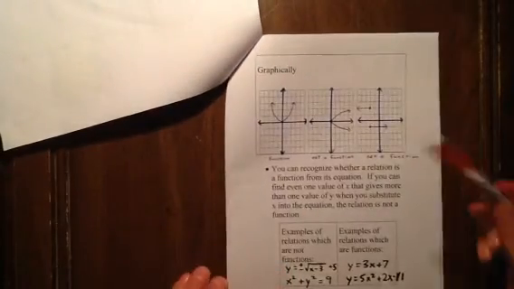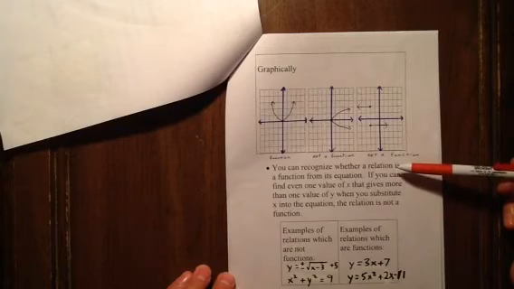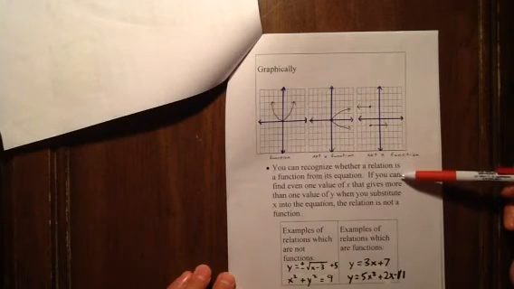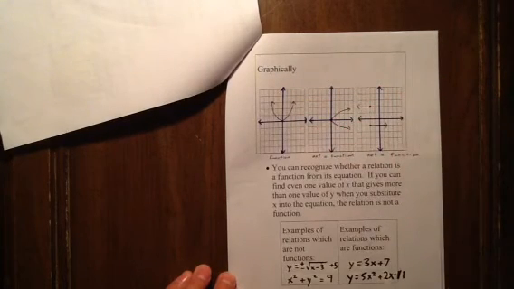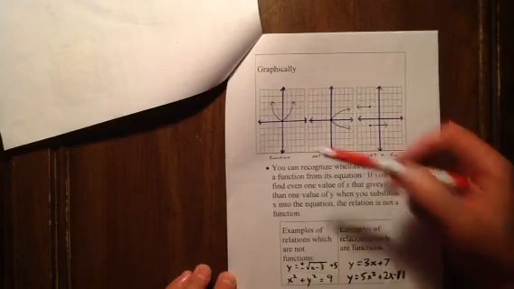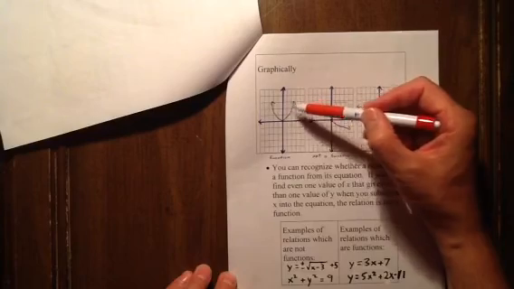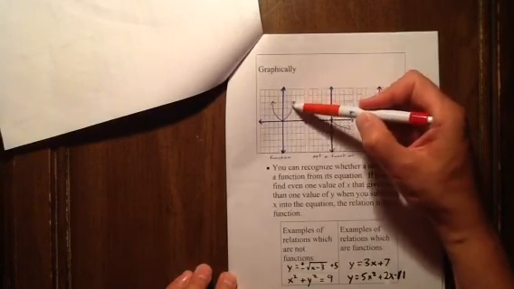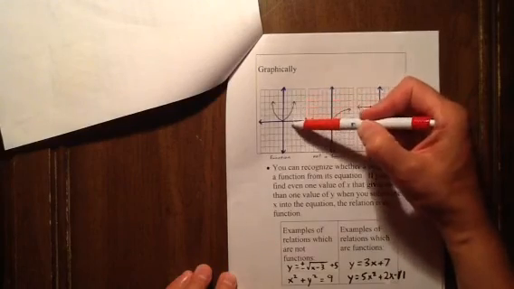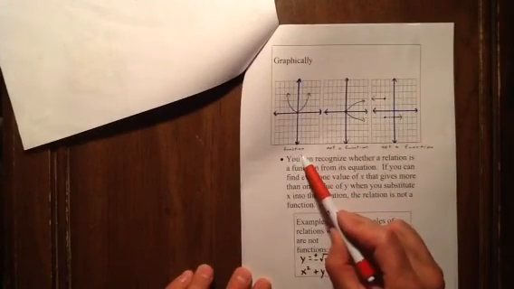So looking at things graphically, the easiest way to determine if something is a function or not is to deal with it graphically. And we can recognize if it's a function by looking at the graph and seeing if it passes the vertical line test. This is a function. The reason that this parabola is a function is because it passes the vertical line test. No matter what vertical line I draw through the graph, I only hit the graph one time. Therefore, it is a function.